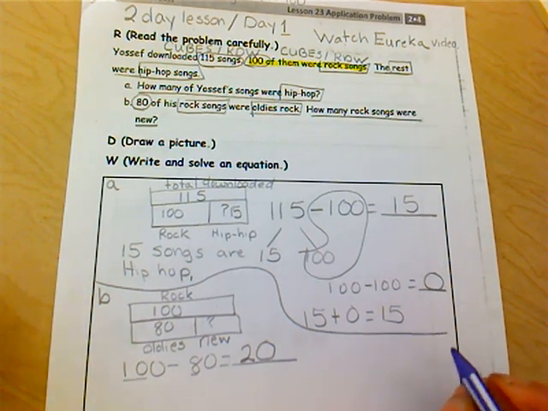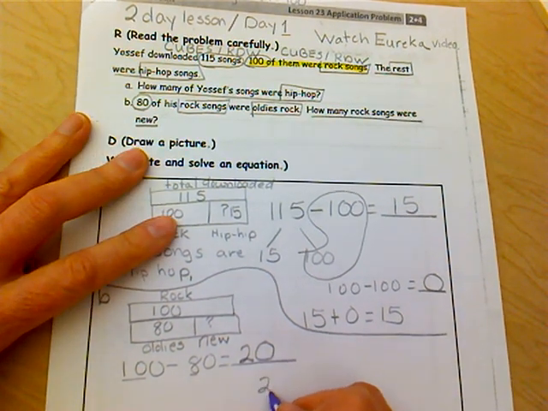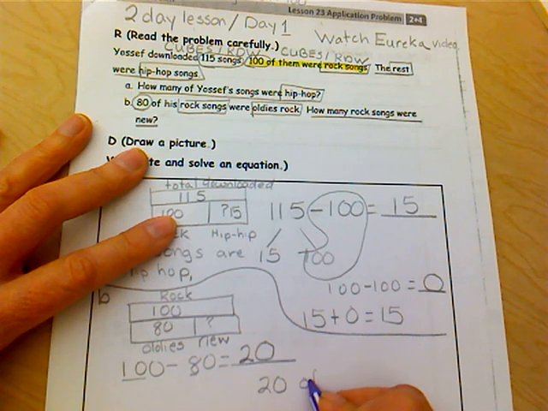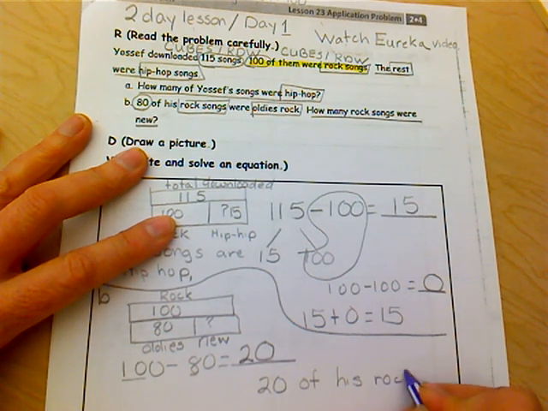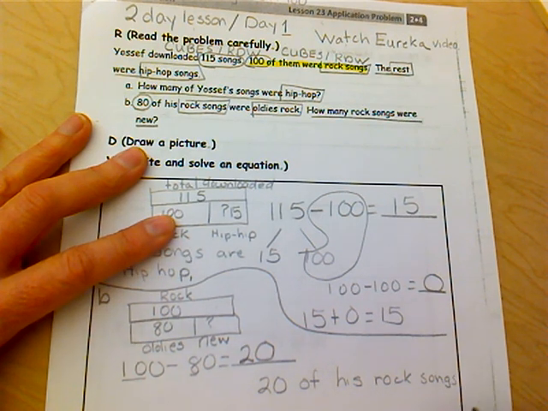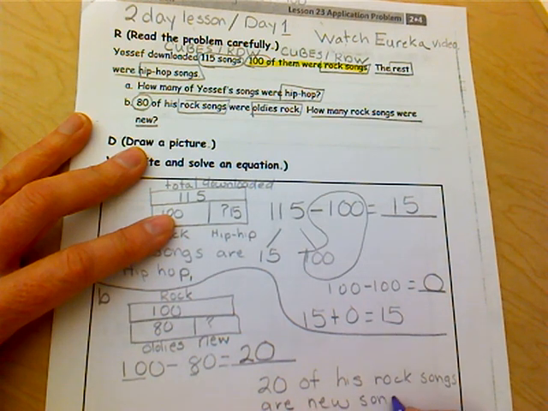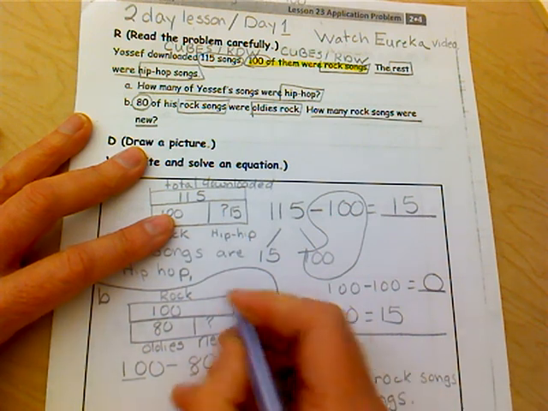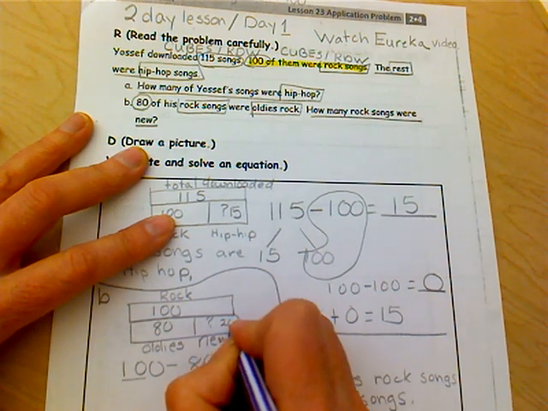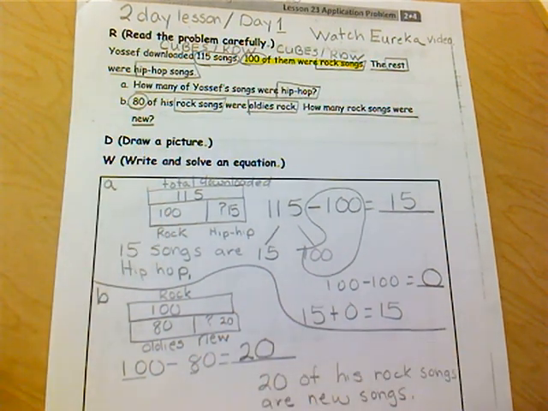So I know that 20 of his rock songs are new songs. Always have to do the right part, and I am going to write 20 in there because that's the part that I needed to figure out.